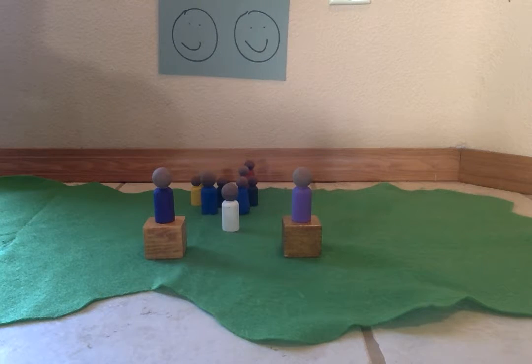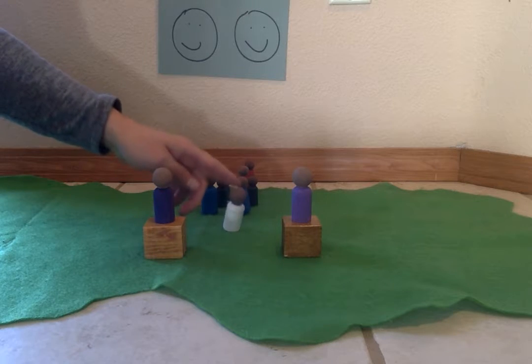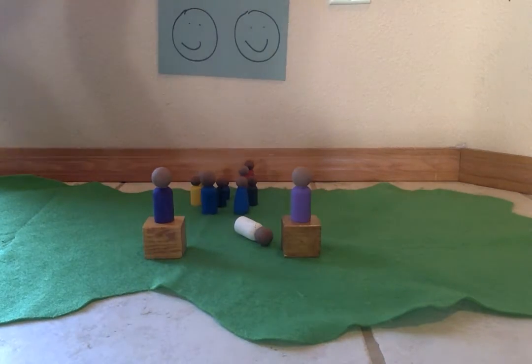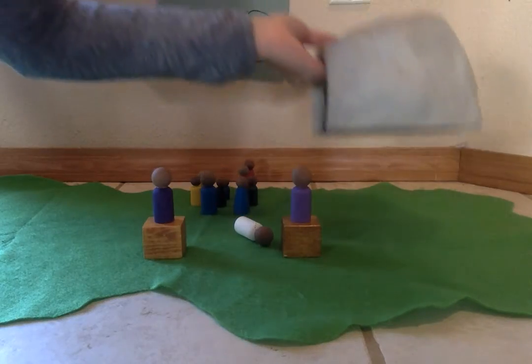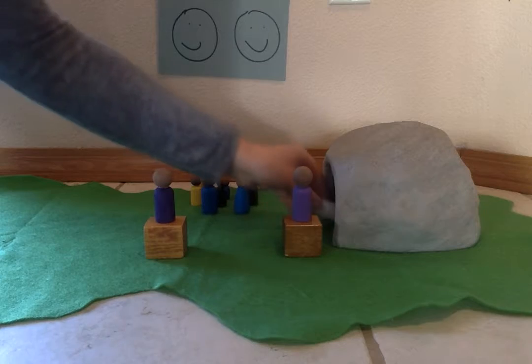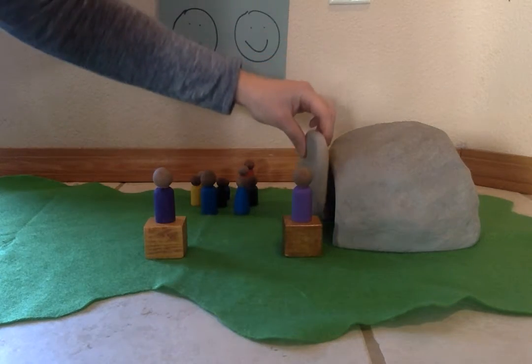And then after that, we talk about how Romero was shot. So we're going to knock him over. And then we're going to bring the tomb back, just like in the story of Daniel. We're going to place it over here. And we're going to move his body into the tomb like this.